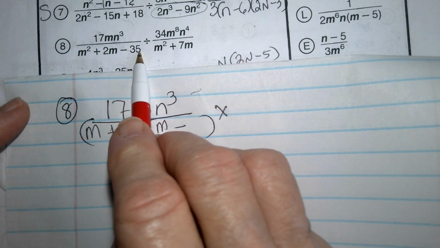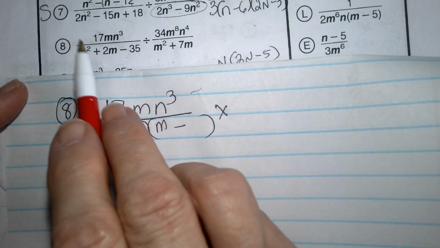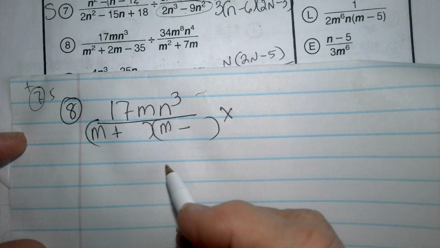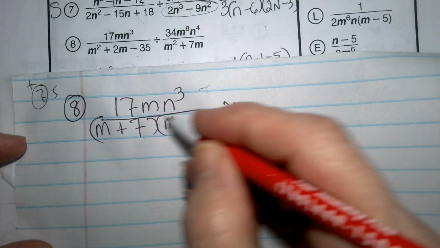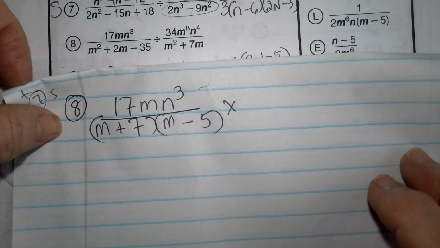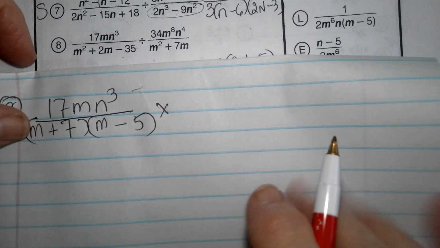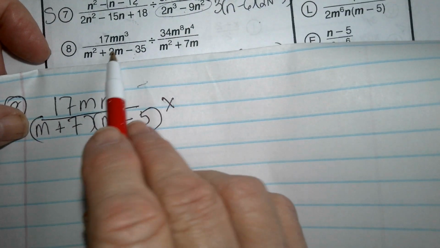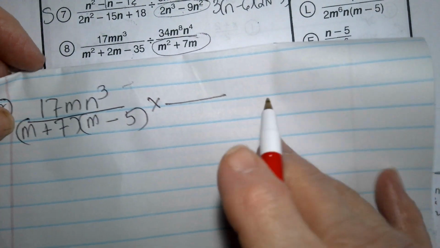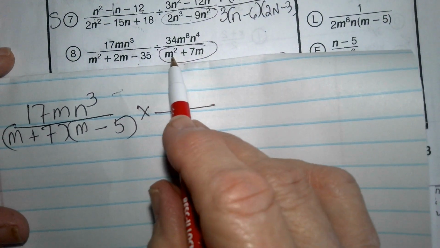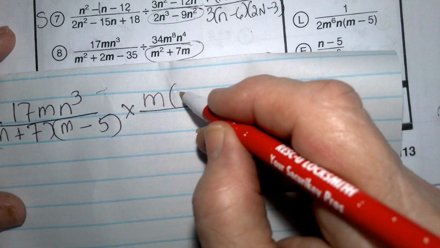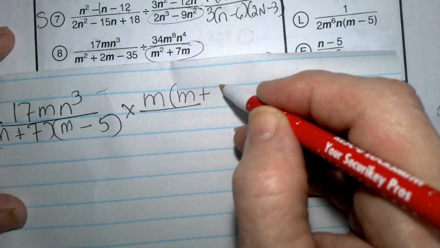So if the difference is only 2 on the factors of 35, the numbers have to be close together. Who thinks they know what 2 they are? 7 and 5. And we need more positives. So with the 7 and 5, the positive has to go with the 7. So it's going to be 7 times 5. All right. Then again, leave, change, flip. So this one that I'm circling is going to go on the top. And what can we factor out of that? M. Factor out the m. And what's left is m plus what? Plus 7.